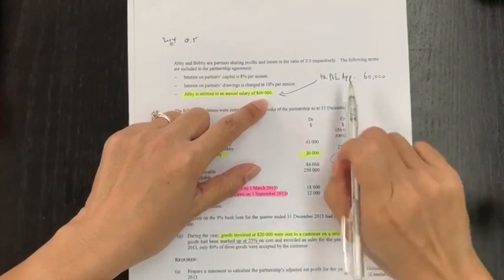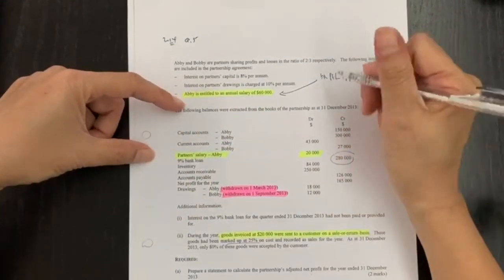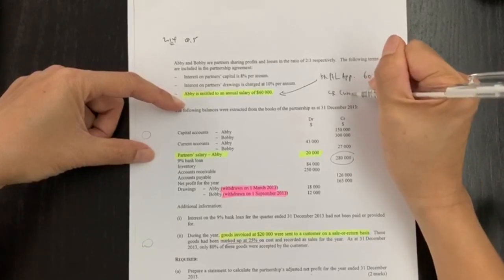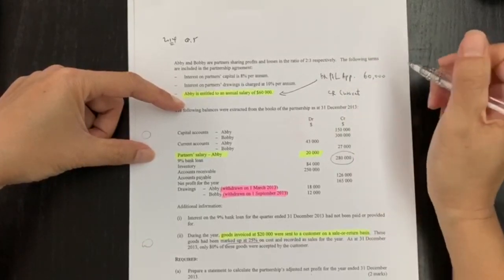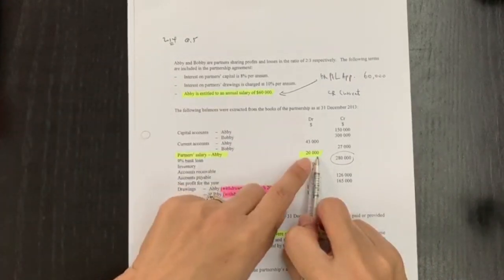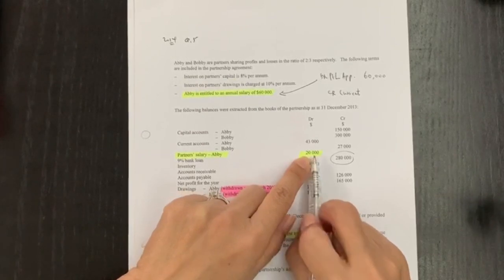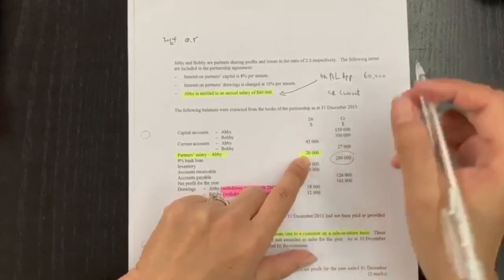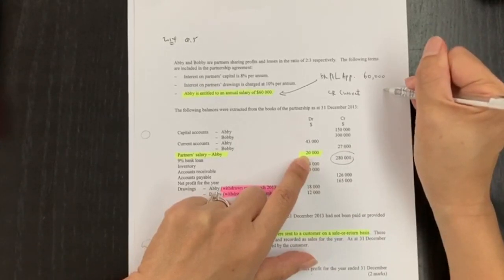All right, so therefore Abby is going to earn this and receive in Abby's current account. But the point is, since we already have 20,000 existing in the trial balance, that means the current account already includes 20,000. All right, so therefore we don't credit all. So we only credit the remaining.